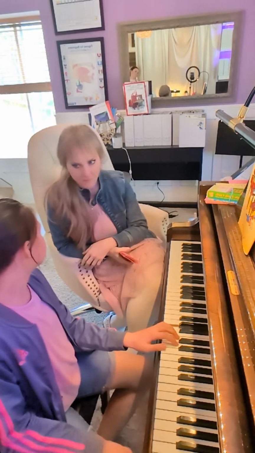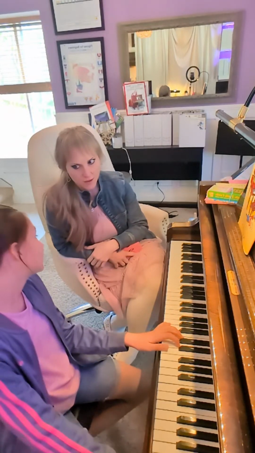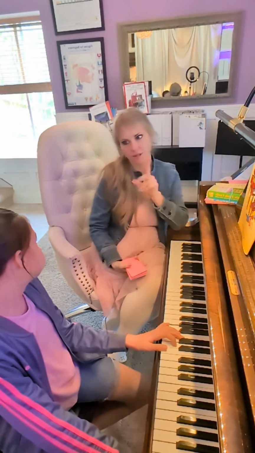And if you put your thumb on middle C again, where does your 5th finger land? G. Good. And what's the other name for the treble clef? G clef. Why is the treble clef sometimes called the G clef? 2 reasons. Reason number 1.